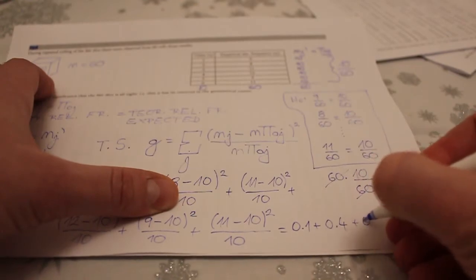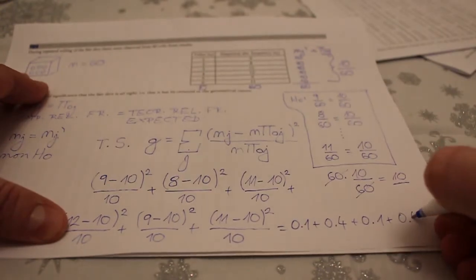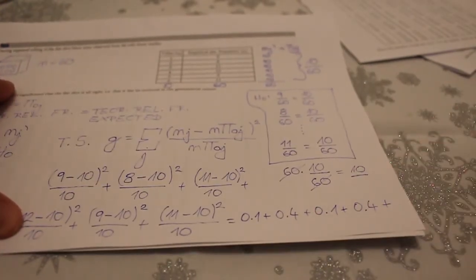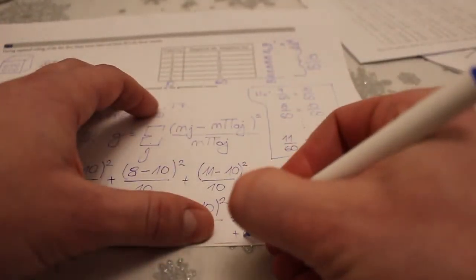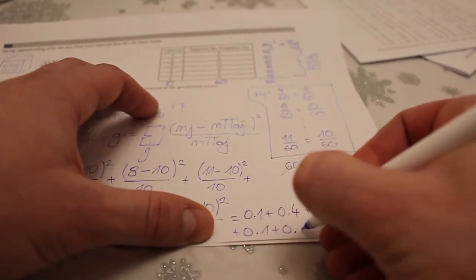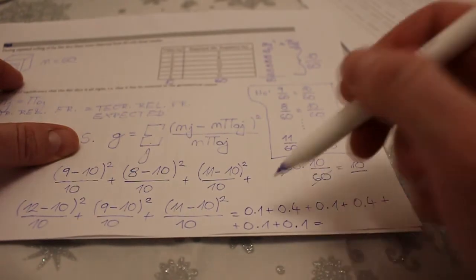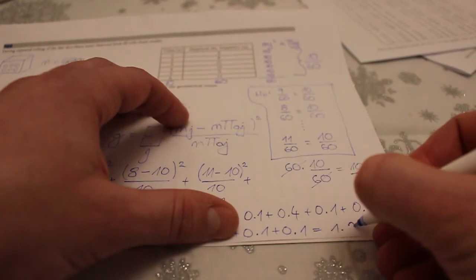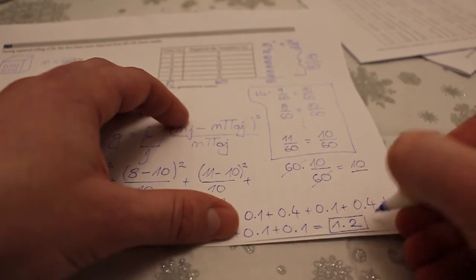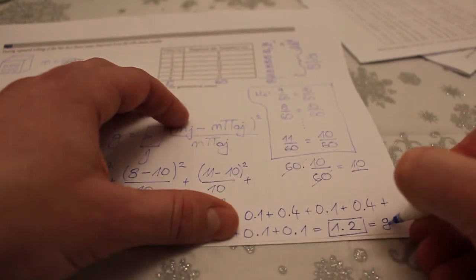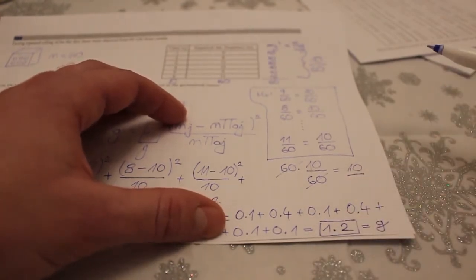There will be again 0.1, plus there will be 0.4, plus there will be 0.1 and there will be 0.1, so plus 0.1 plus 0.1 equal sign. 1 and 4 is 5, 6, 1.0, 1.2. 1.2 is the result, and this is value of G. Value of statistic G, the test statistic.